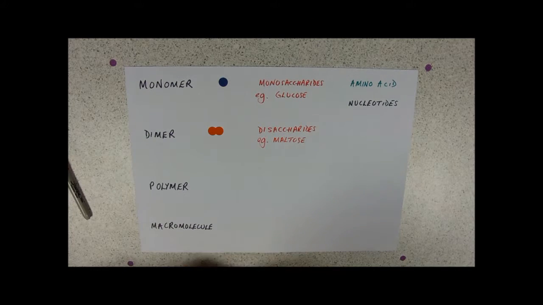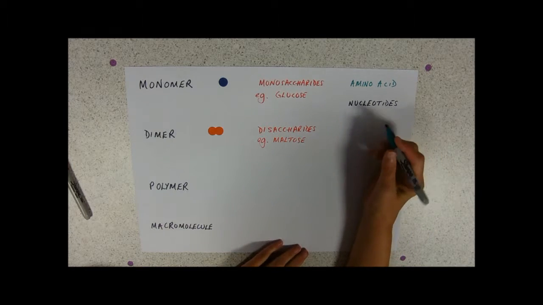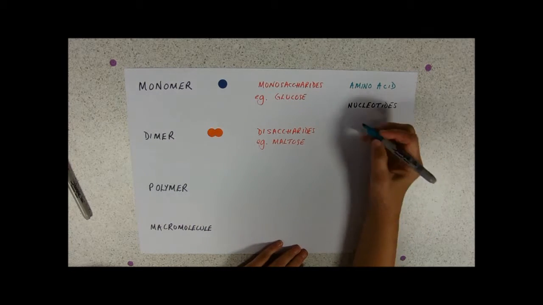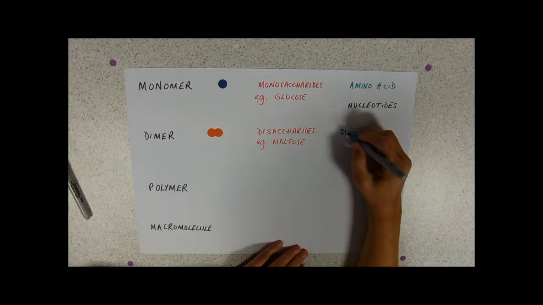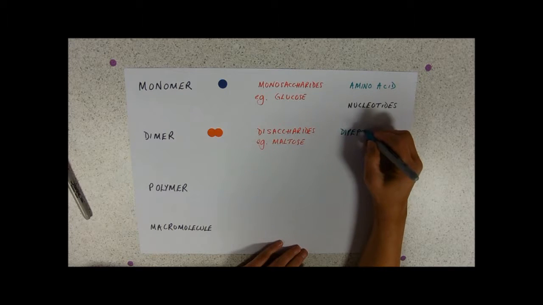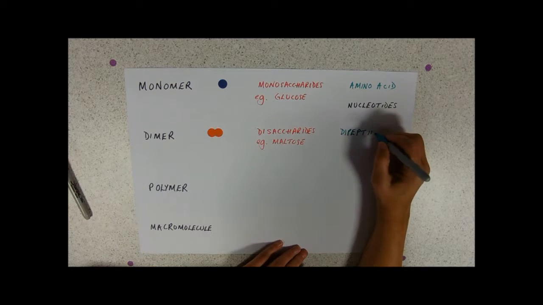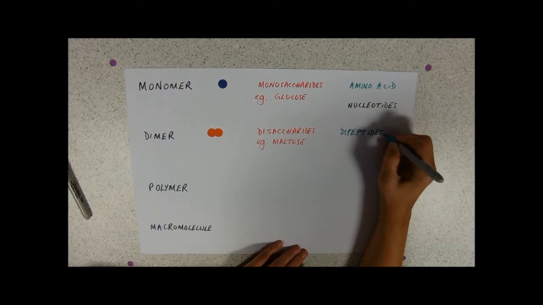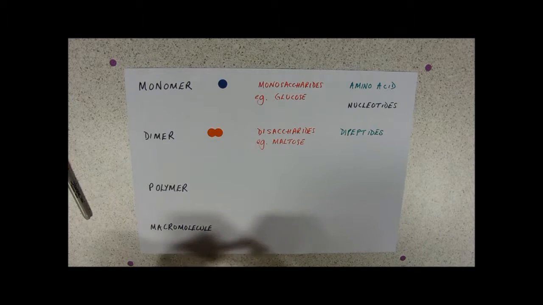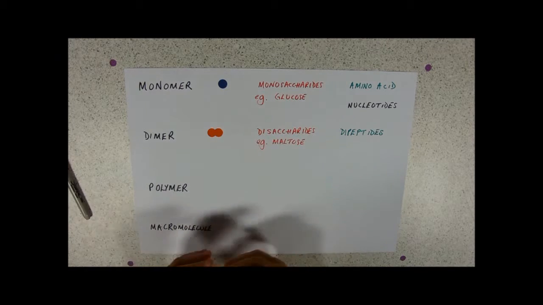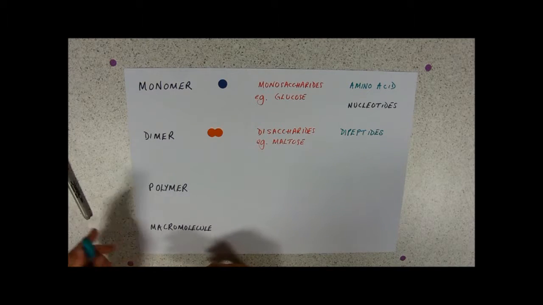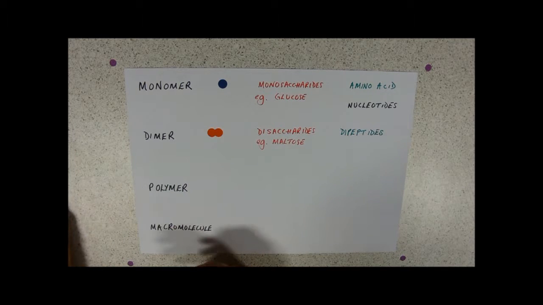Slightly differently for amino acids, when we join two amino acids together, we name them after the bond that's formed. So we call them di, meaning two amino acids, and the bond is a peptide bond. So these are called dipeptides. And you'll never come across a situation really where two nucleotides are joined together. They're always joined together in huge long chains. I suppose the correct term for the dimer of a nucleotide would be a dinucleotide. Don't think you'll come across that.